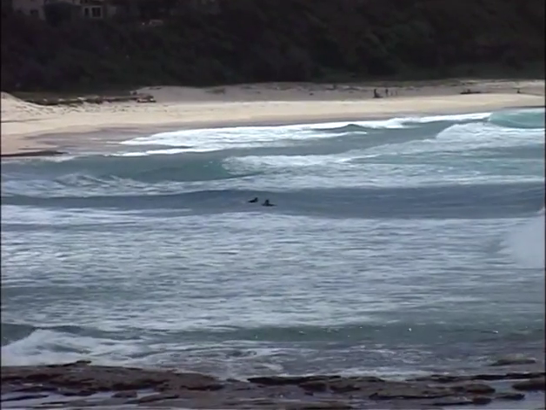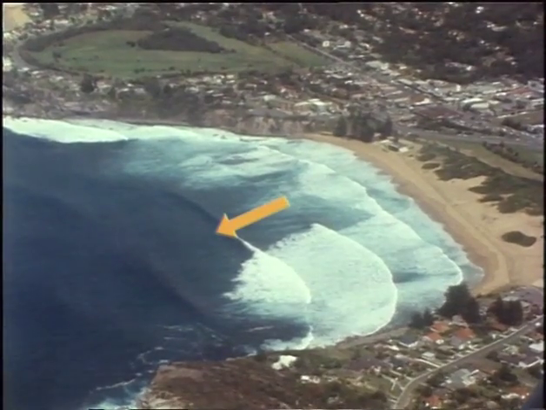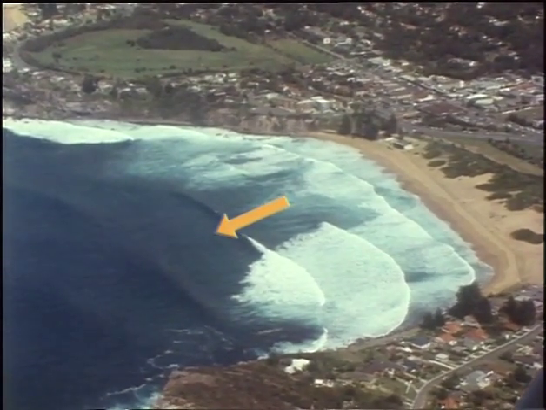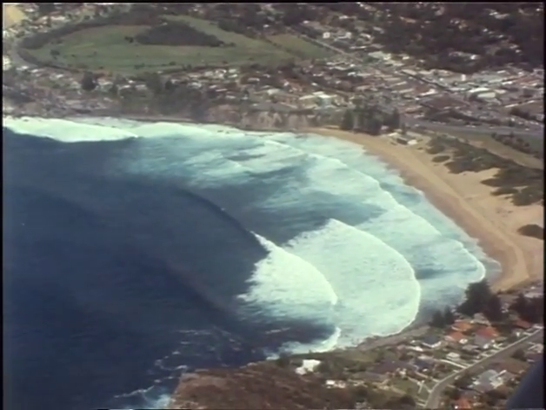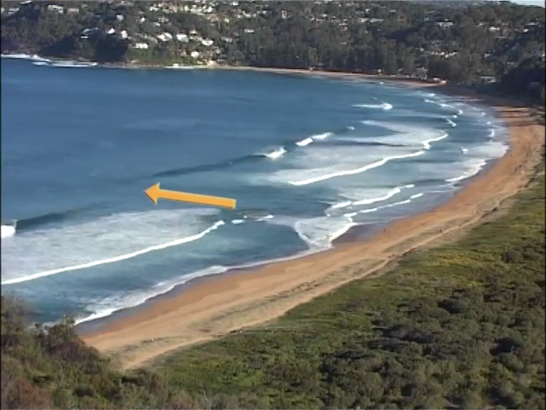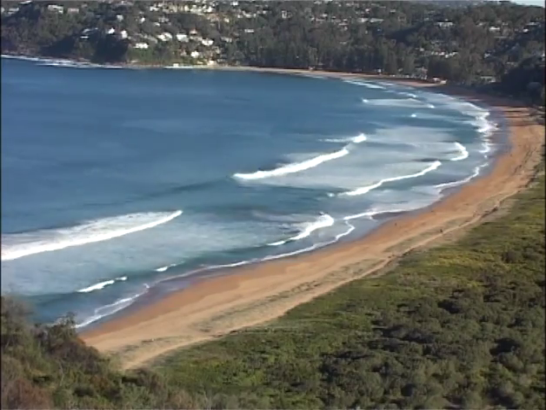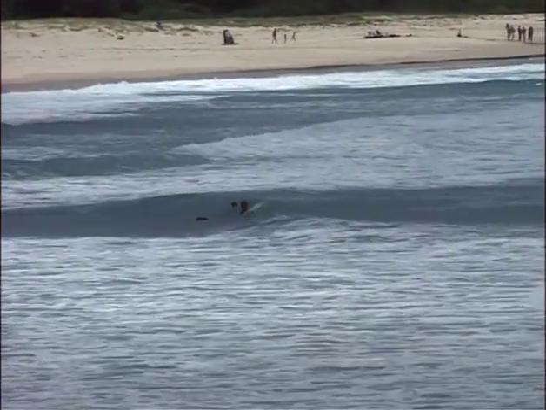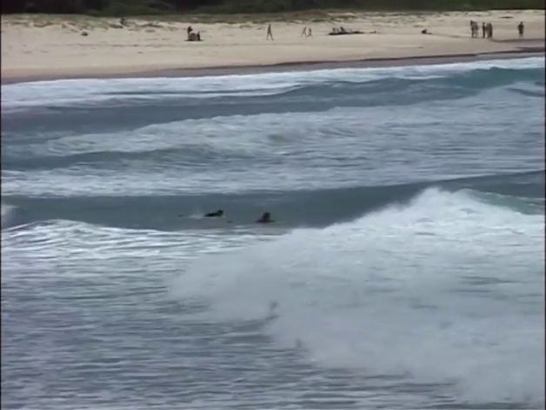As this rushing torrent of water flows back out again, it scours a deep channel in the sand. The current that flows in this channel is called a rip. A rip can be easily spotted because it is free of breaking waves. It is too deep for waves to break. Board riders use rips to paddle out, avoiding the breaking waves.